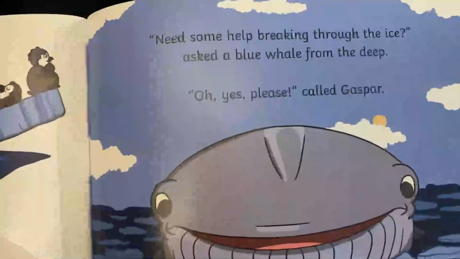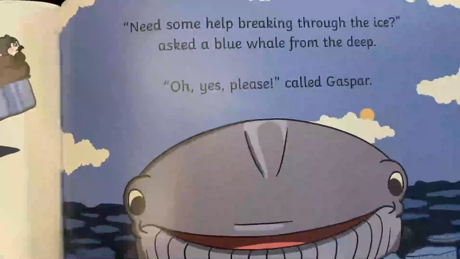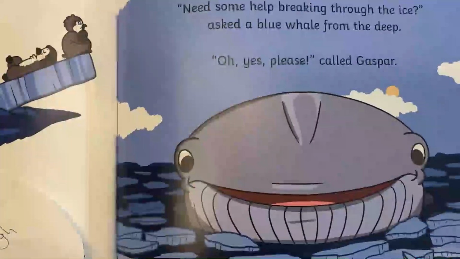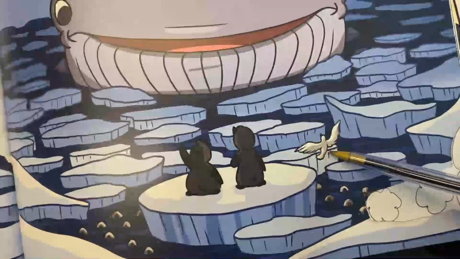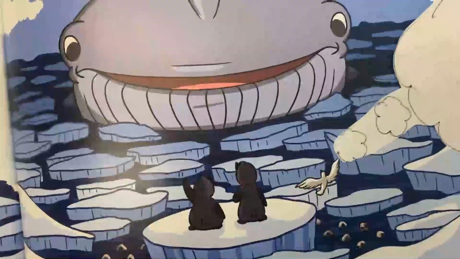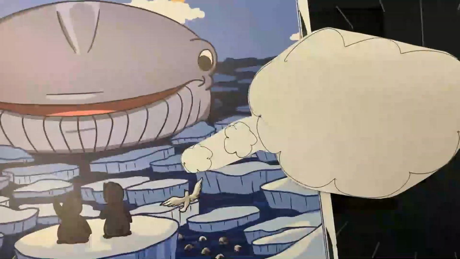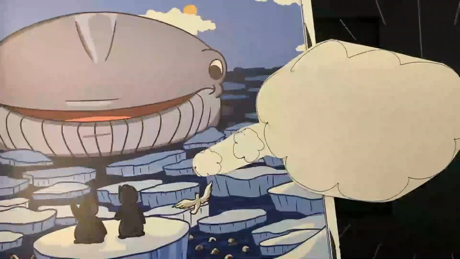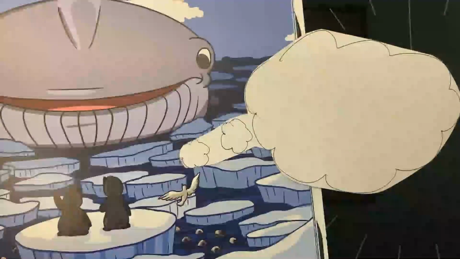It does say there, "Needs some help breaking through the ice," asked the blue whale from the deep. There's a little seagull and we're going to have the seagull thinking. So I wonder what the seagull could be thinking. And if you can hear that noise in the background, that's the dog scratching their bed. But the seagull could be thinking, "They're never going to do it."